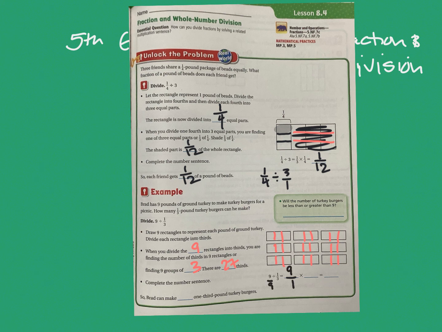9 over 1 times 3 over 1, or 9 times 3. And I'm going to get 27 over 1, which is just 27. So again, we're coming down to that, flip that second fraction and just multiply. Is a future lesson coming your way when you're dealing with division with fractions? You change them all to fractions, you flip the second fraction and multiply, and you're using all the same multiplication steps. But this is helping us see why.